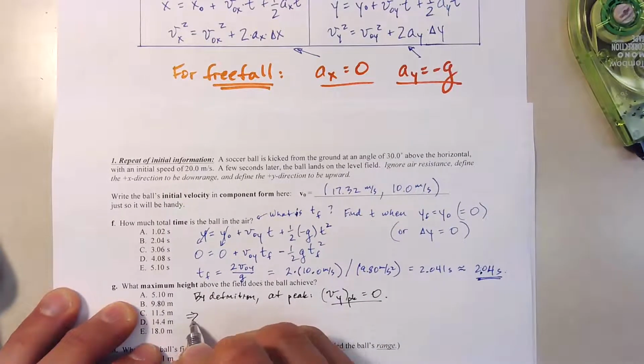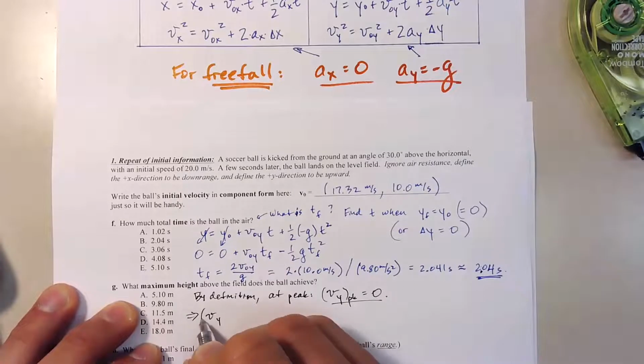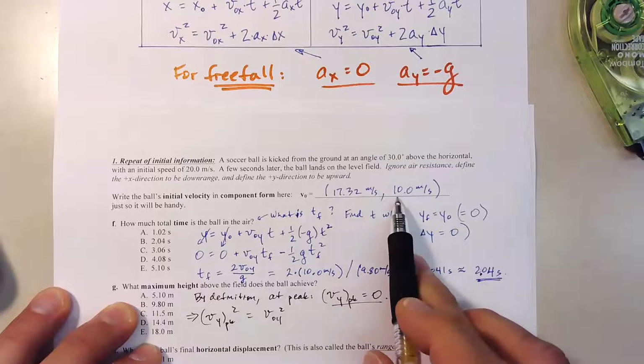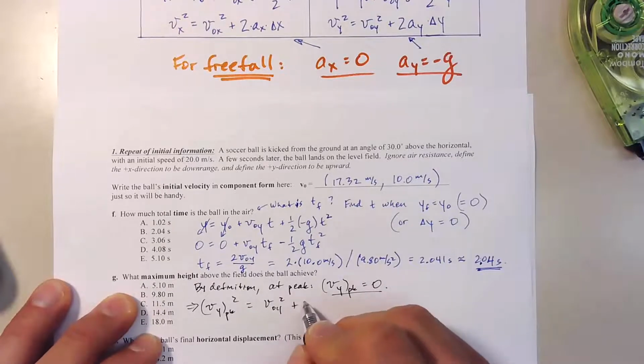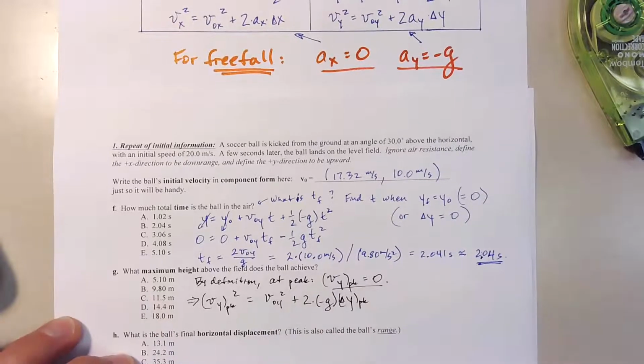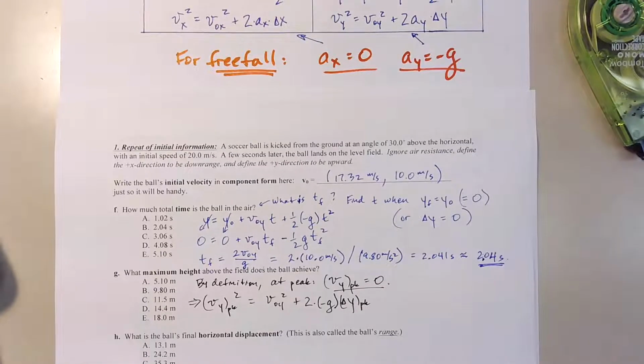So therefore, I can use equation 3: Vy at the peak squared is equal to V naught y squared, which is this 10 meters per second, plus 2 times negative g times delta y at the peak. There are a lot of correct ways to proceed at this point.